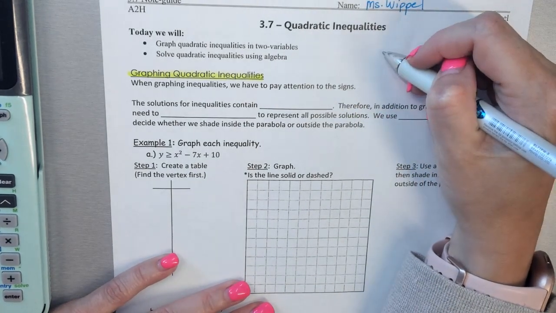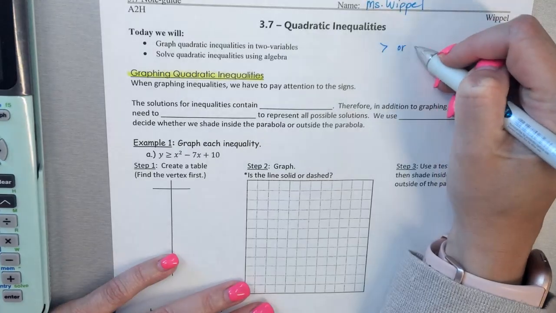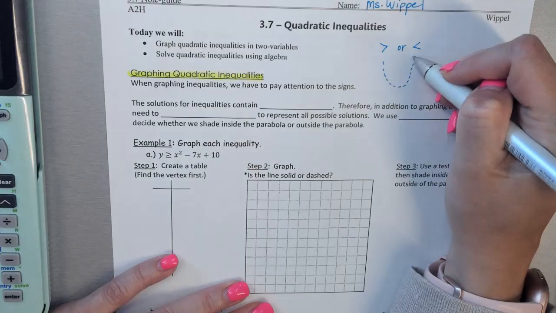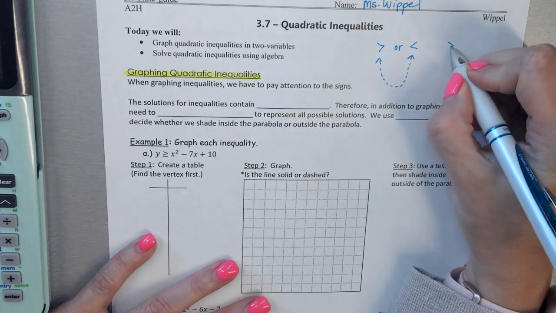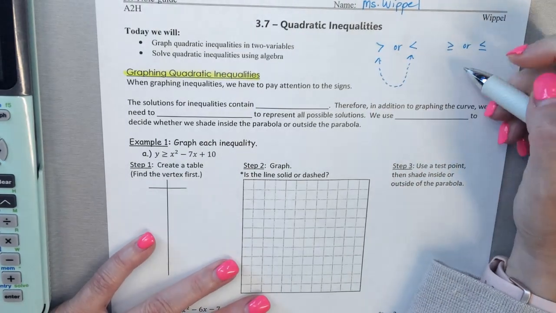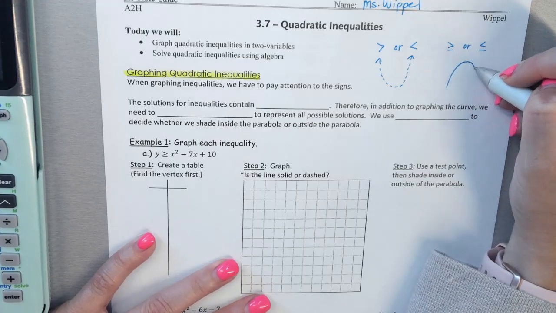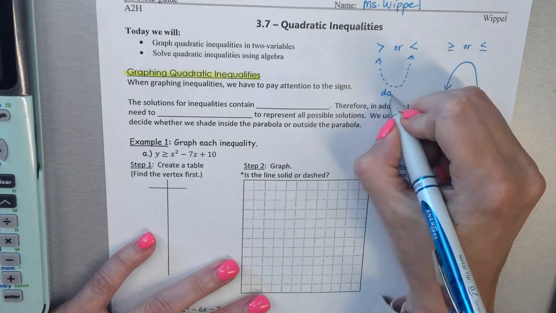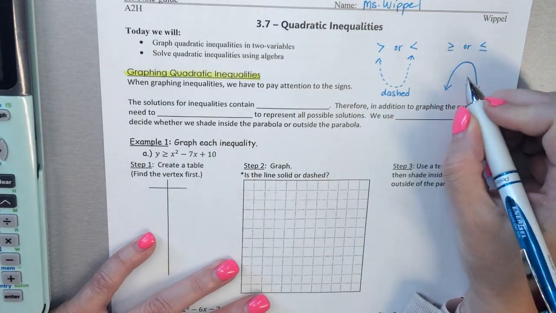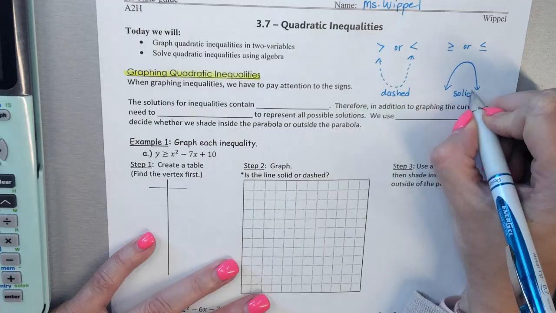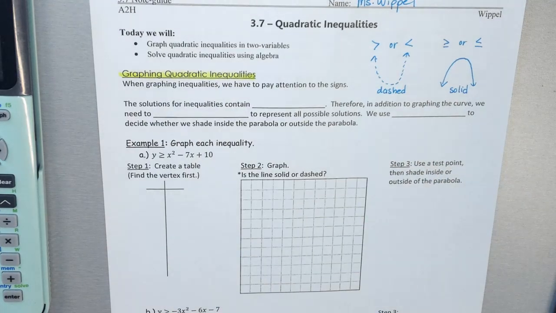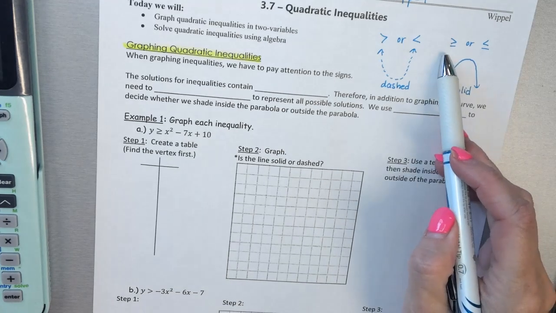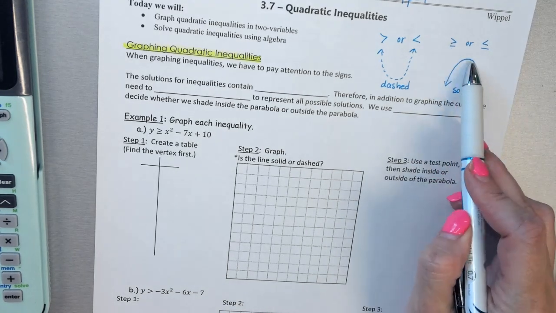Okay, so we have to pay attention to the signs. If it's greater than or less than, you are going to have a dashed line. If it is greater than or equal to or less than or equal to, it will be a solid line. Is that something you guys remember from the linear functions? The dashed line versus the solid line? Yep, so if it's equal to, it's going to equal those points.